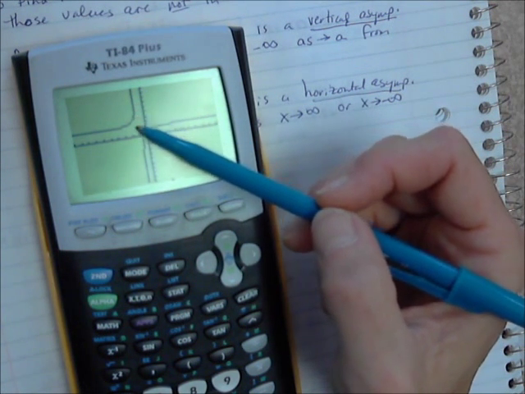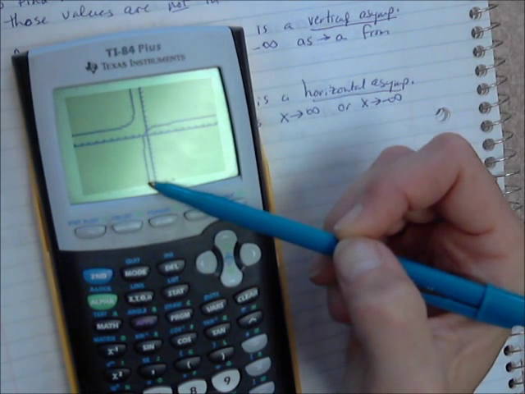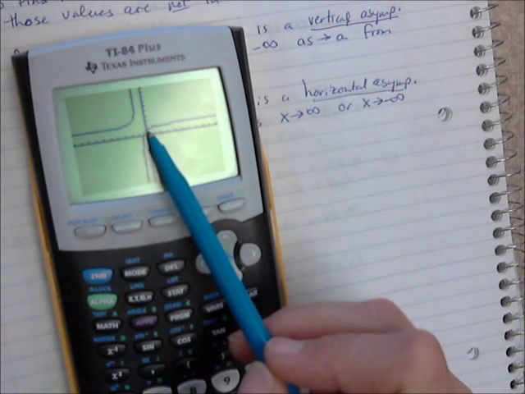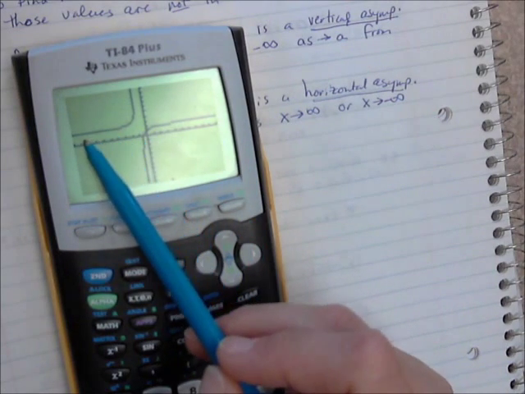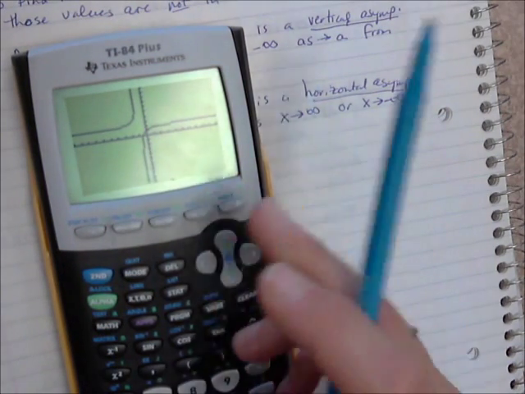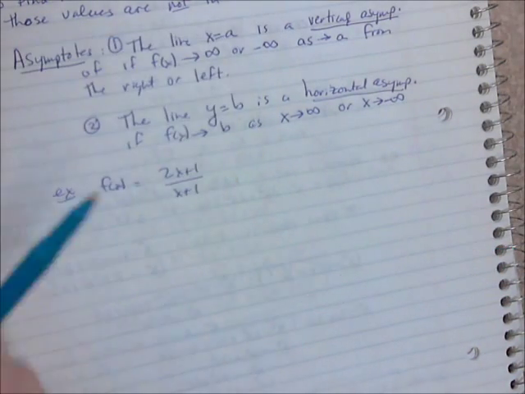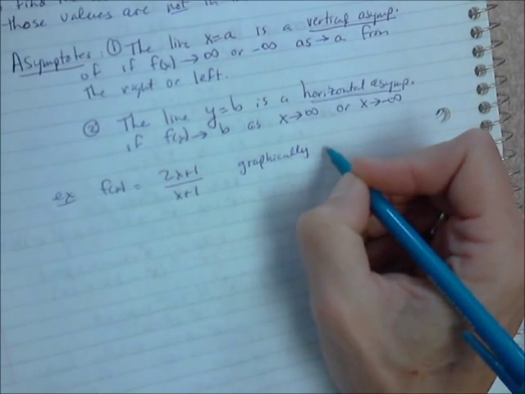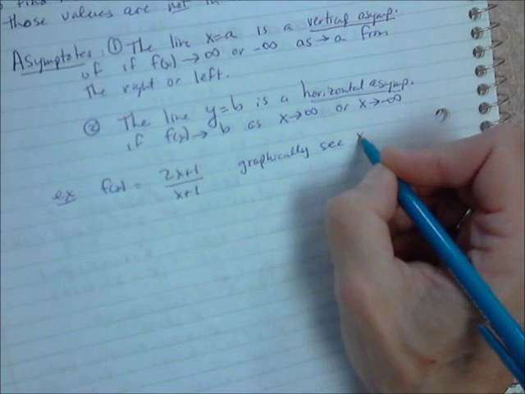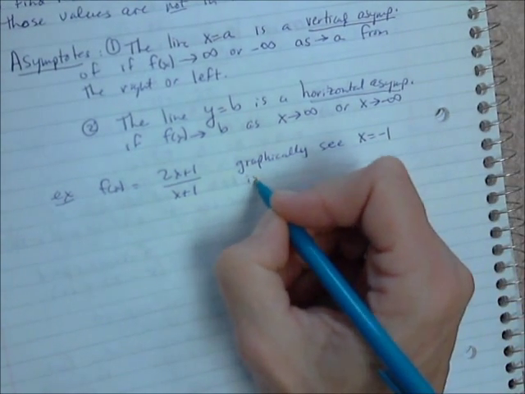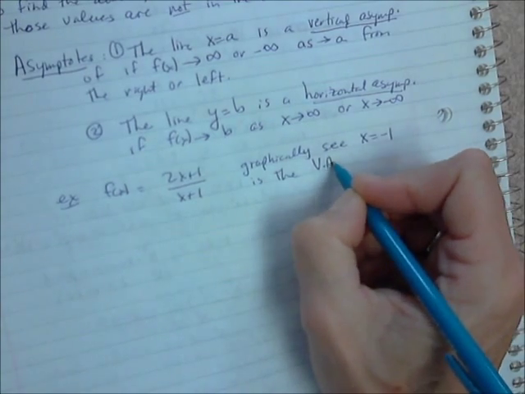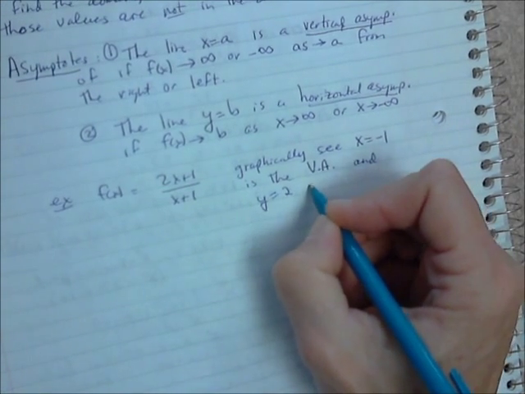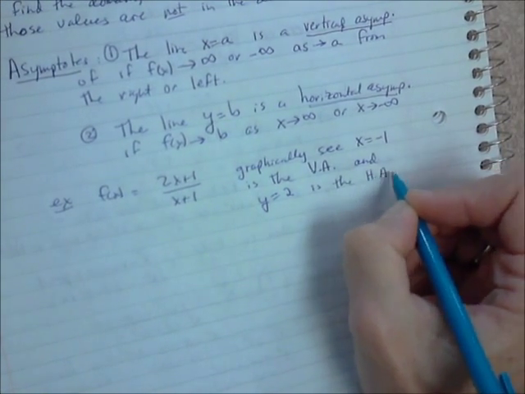So the vertical line x equals negative 1 would be the vertical asymptote. And as x goes to infinity and negative infinity, this function gets closer and closer to y equals 2. So graphically we can see that, and if you wanted to zoom in you might be able to see this a little bit better. Graphically we see that x equals negative 1 is the, and I just call it a VA for vertical asymptote, and y equals 2 is the, and I call it an HA for horizontal asymptote.